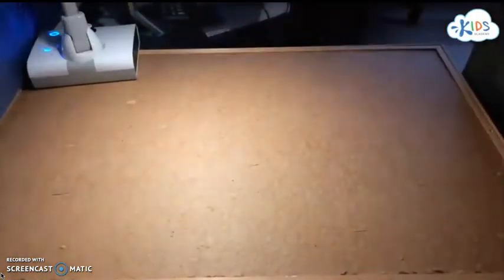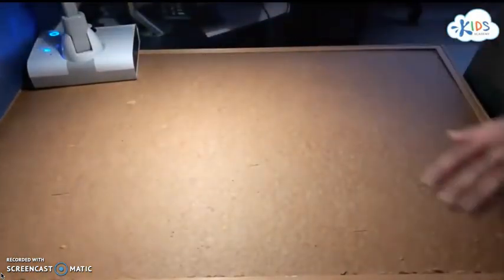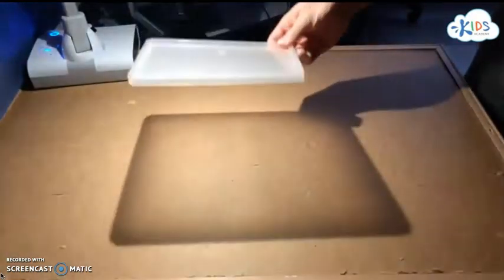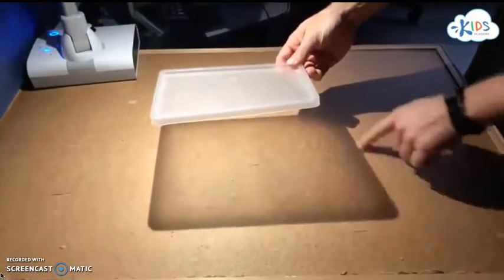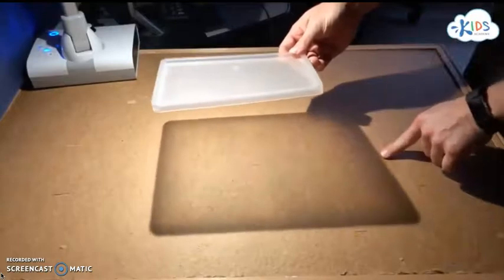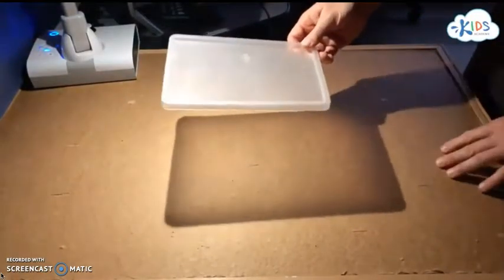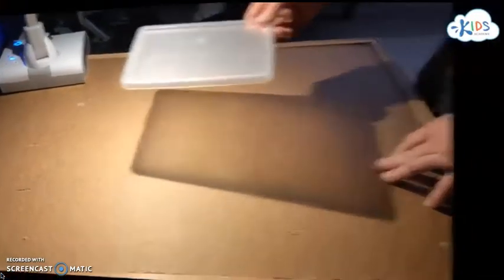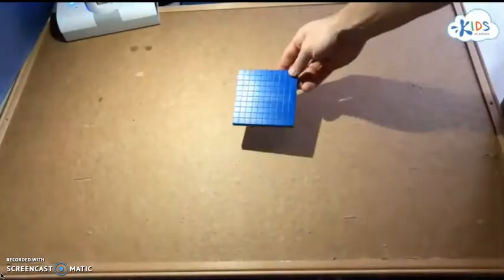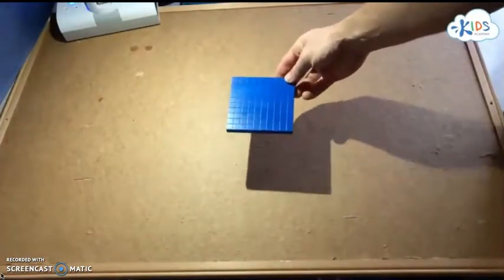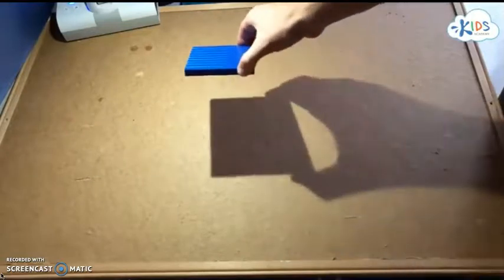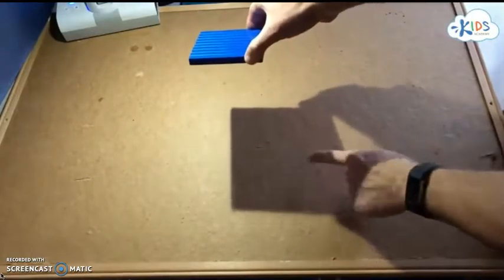If I hold the plastic lid up to the light, it will dim the entire surface. If I hold it closer down like this, you can see the sharp outline of a translucent object, while still letting some of the light come through in the middle. The last object we're going to use are unit cubes. Now you can already tell from the shadow in the background here that this object doesn't let any light pass through.